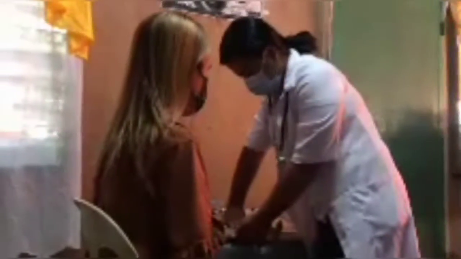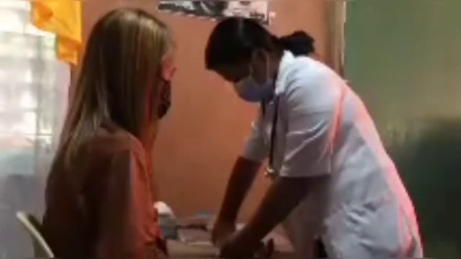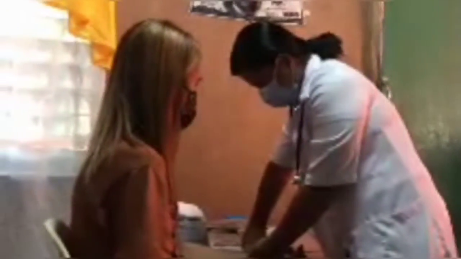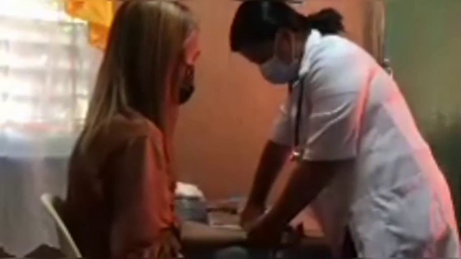Count for 1 full minute. After the 1 full minute, note the pulse rhythm and the volume.